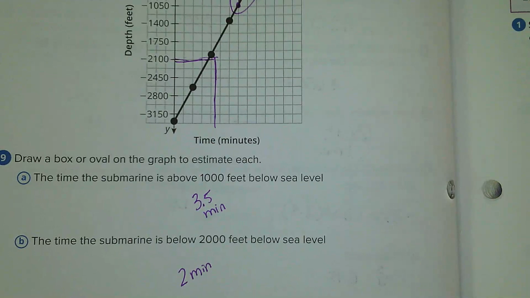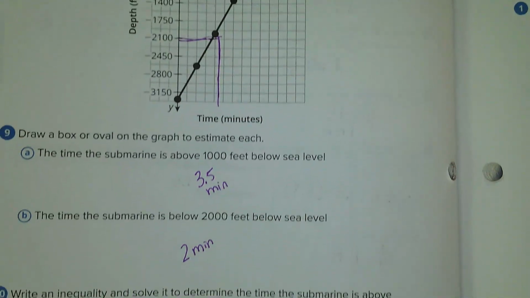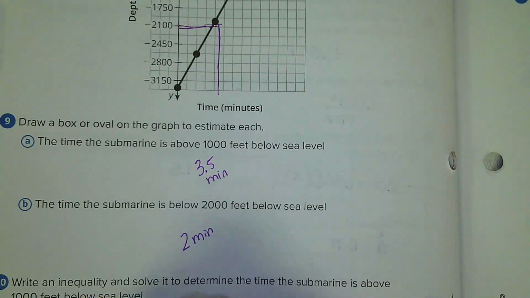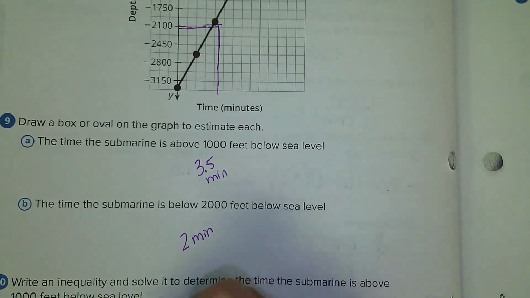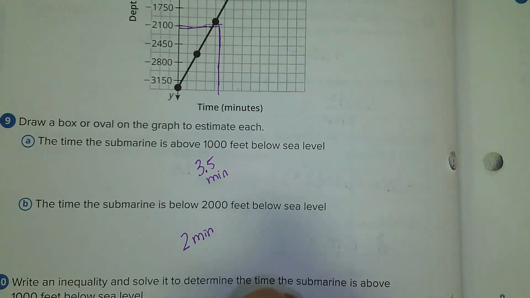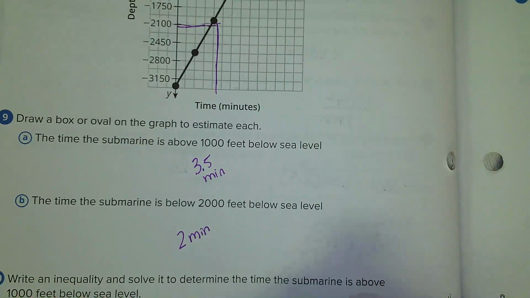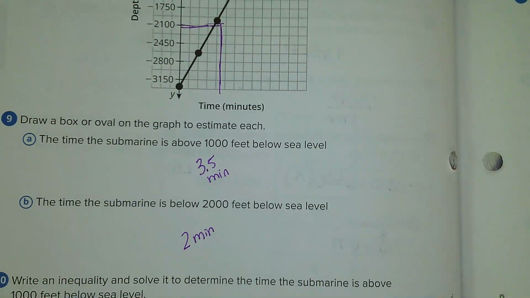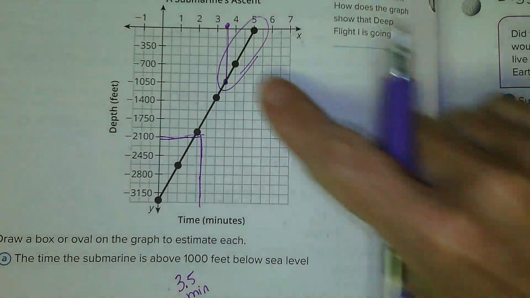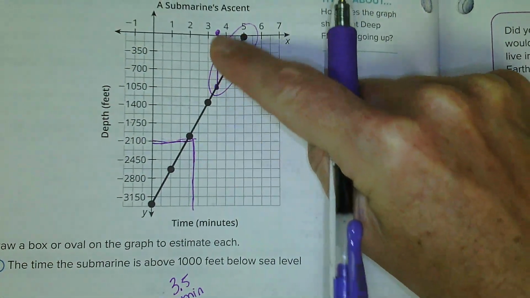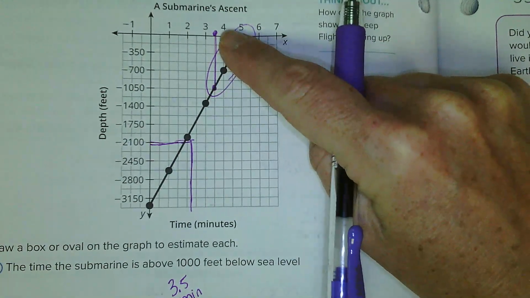Now here it says write an inequality to determine the submarine above. So now we're talking about letter A still. I'm looking for my oval. I want negative 3,300 plus 650 rising feet per minute is going to be greater than negative 1,000. To get to my oval piece, I want you to be greater than 1,000. So I want my depth up here. I want my answer to be greater than 1,000.